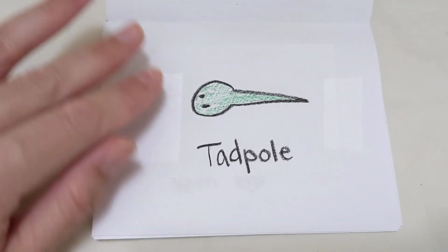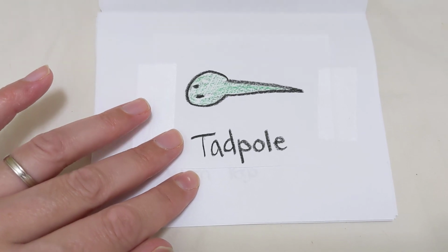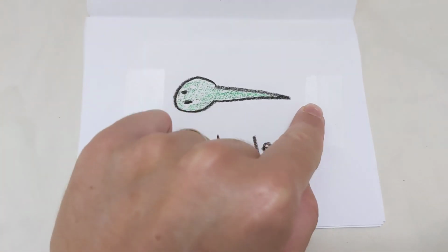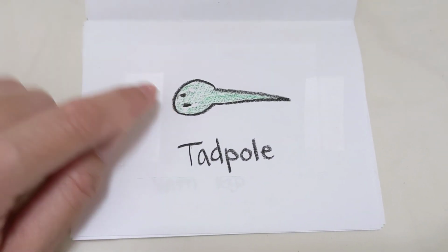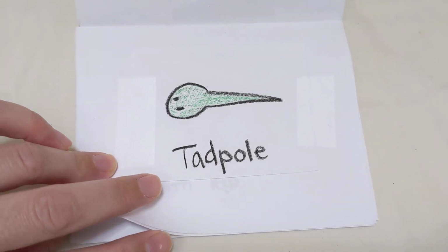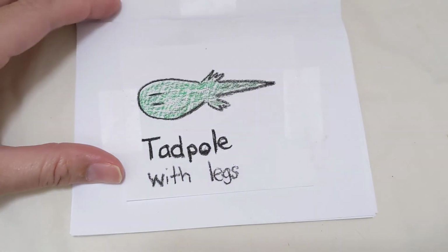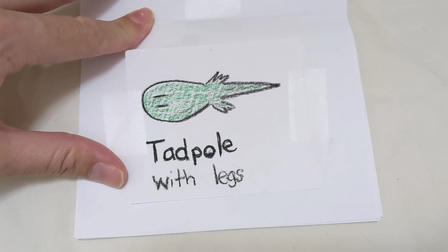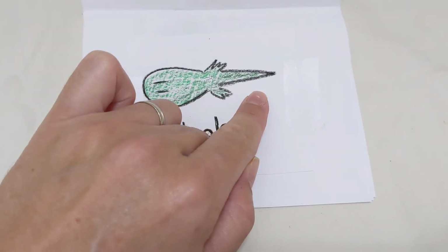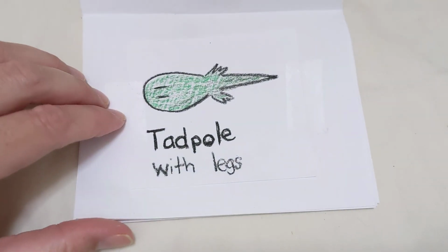Next is a tadpole. This one has a long tail and 2 eyes. Do you know what it turns into next? A tadpole with legs. Look at that. Little legs. And a tail and 2 eyes.